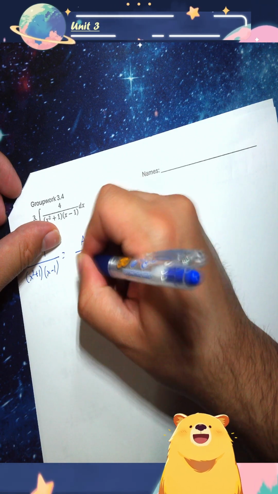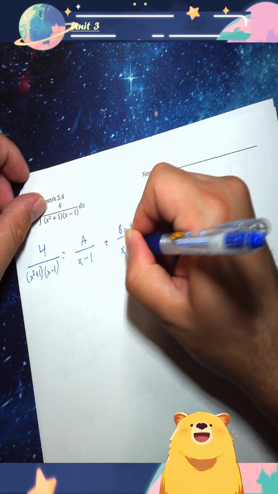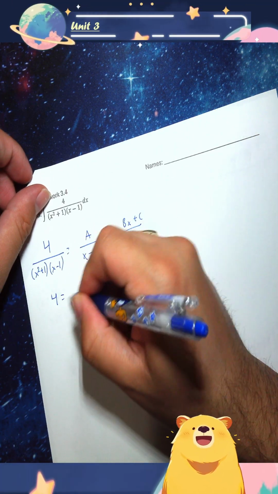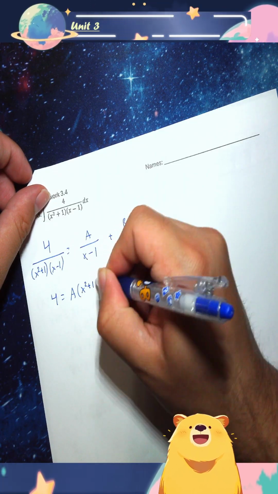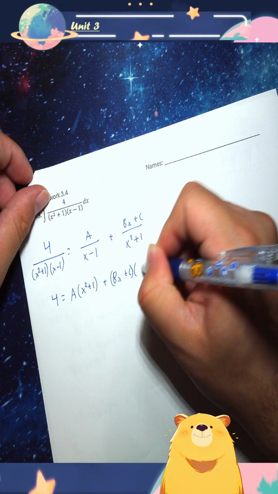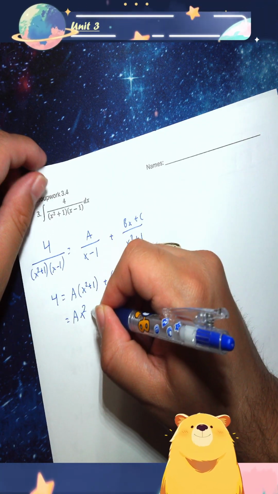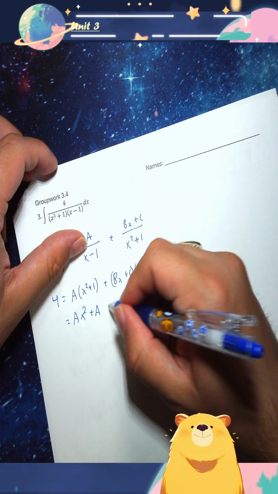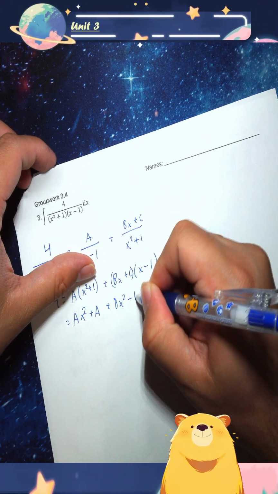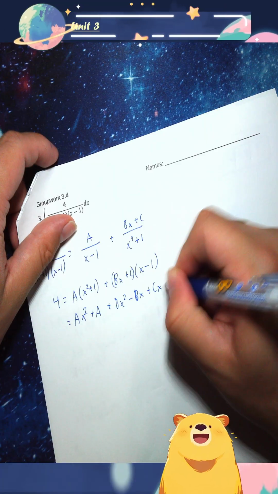Into 1 with just x minus 1, and then bx plus c over the quadratic x squared plus 1. In that case, 4 is equal to a times x squared plus 1, plus bx plus c times the x minus 1. From here, we're going to distribute piece by piece, so it's going to be bx squared minus bx, and then plus cx minus c.